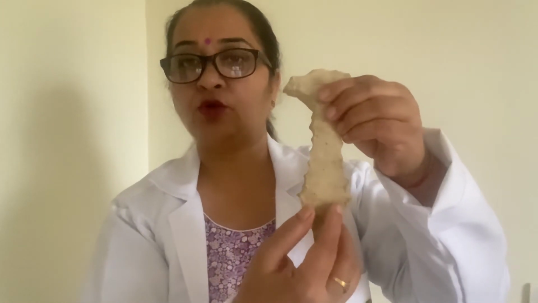Initially it is cartilaginous, arising from the sternal plate, but later, as the centers of ossification appear, they fuse with each other by the age of 25 years. The fusion starts from the lower end. So this is how the ossification begins.